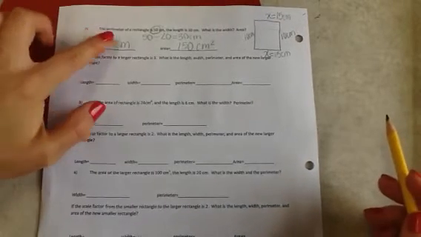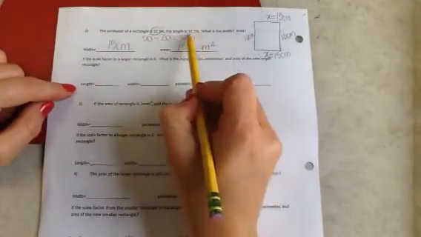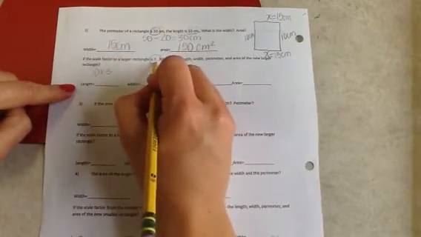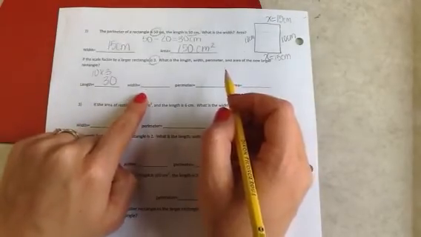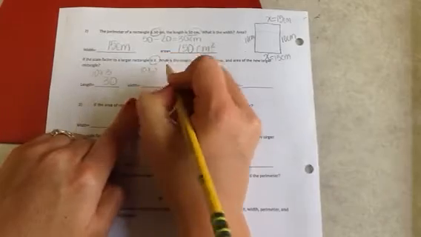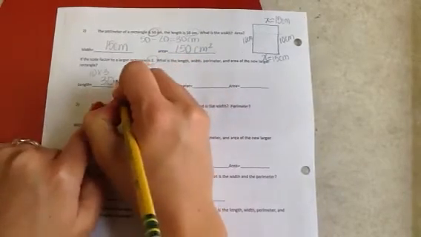Alright, part 2, it says, if the scale factor to a larger rectangle is 3, what is the length, width, perimeter, and area of the new larger rectangle? So we're taking this one and we're enlarging it by 3. So the new length, instead of 10 centimeters, we're going to do 10 times 3. Our scale factor is 3. 10 times 3 to get 30. The width, now we're going to take, we found the width was 15. 15 times 3, and we get 45 centimeters.